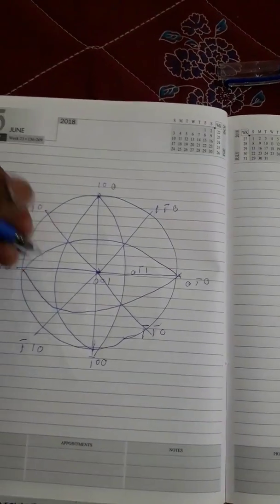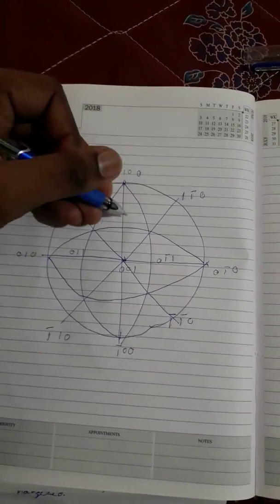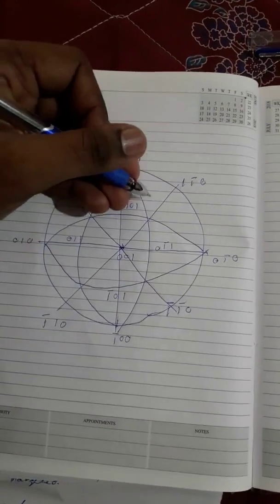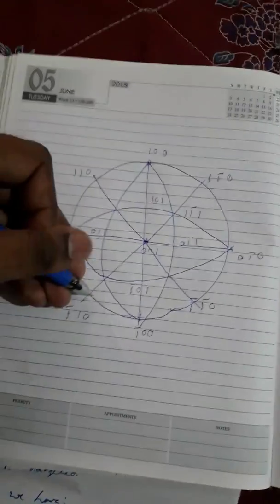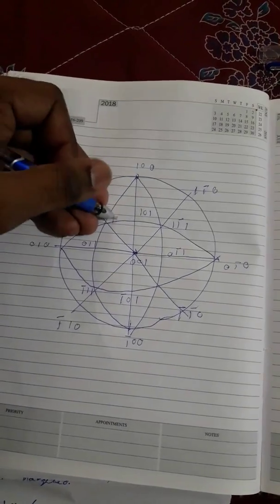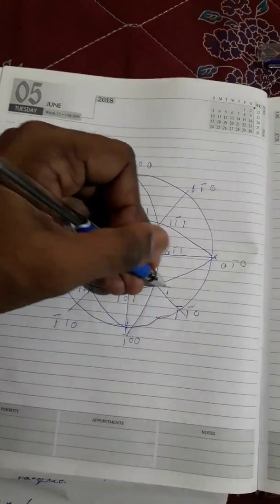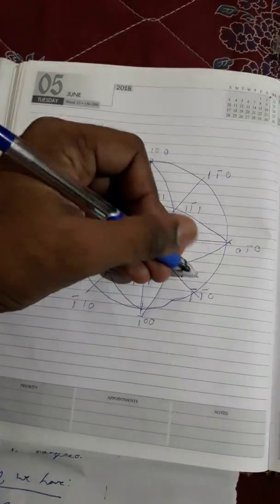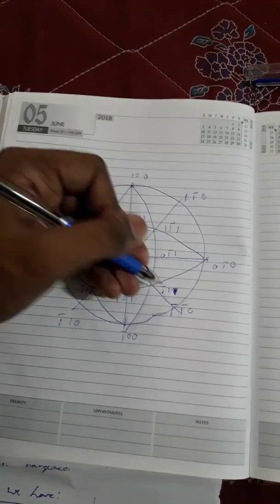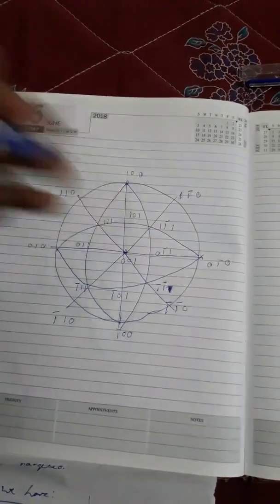Okay, so again, this is 0 1 1, this is very simple. So this is 1 0 1, this is bar 1 0 1, this is bar 1 1 1, this is 1 1 1, and this is nothing but bar 1 1 1. Sorry, so bar 1 bar 1 1. Okay, bar 1 bar 1 1.